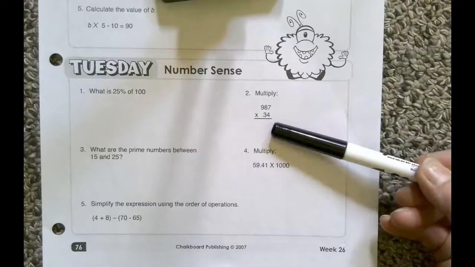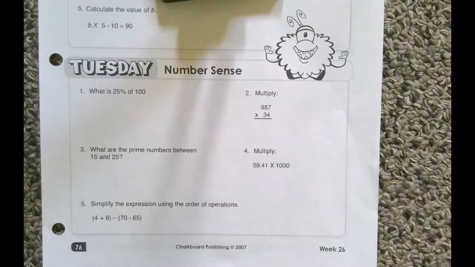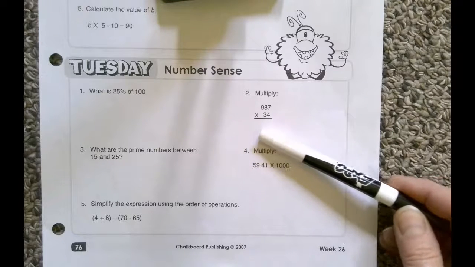Number two, multiply 987 times 34. Make sure you use your rules of multiplication. You'll have one line of numbers for your 4, and then put a marker before you do your second row for your 3. Good luck with that, crew.